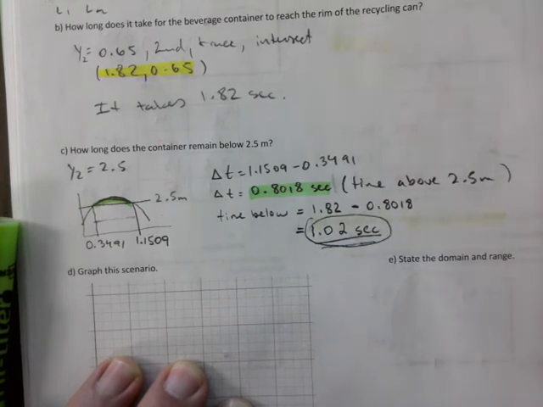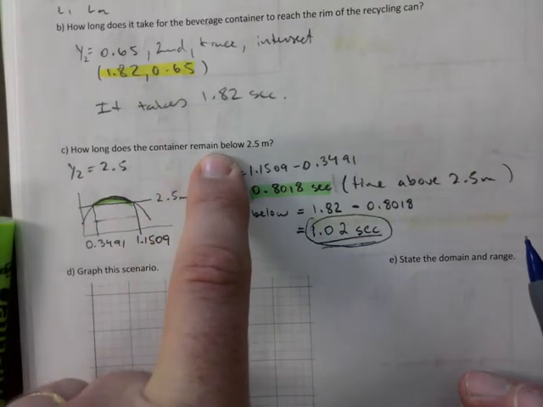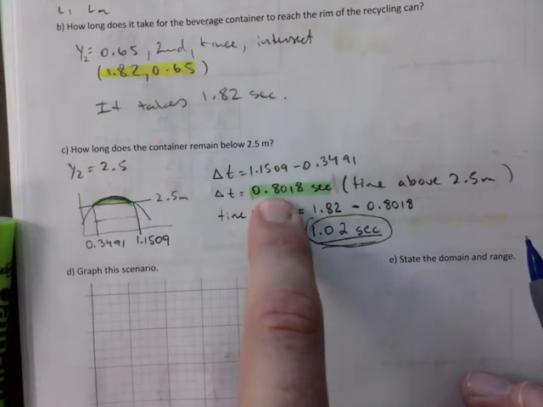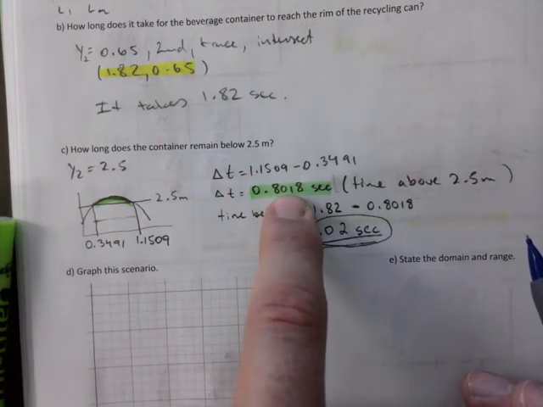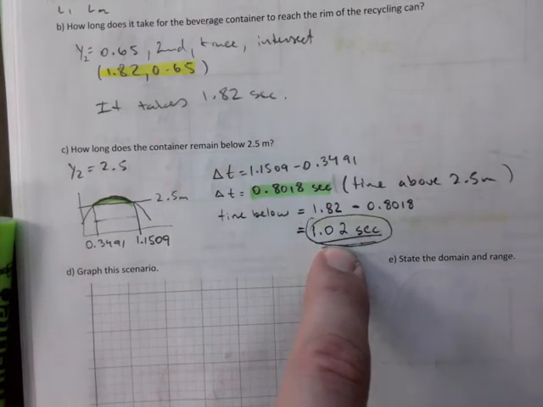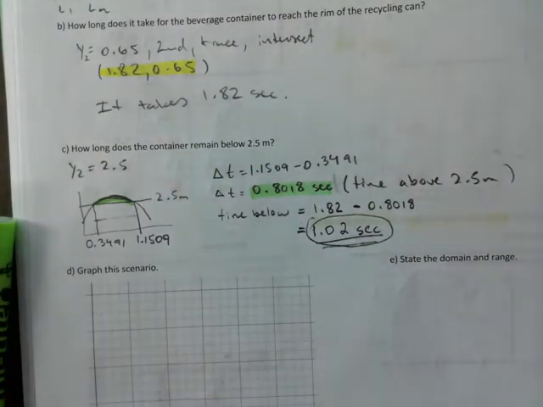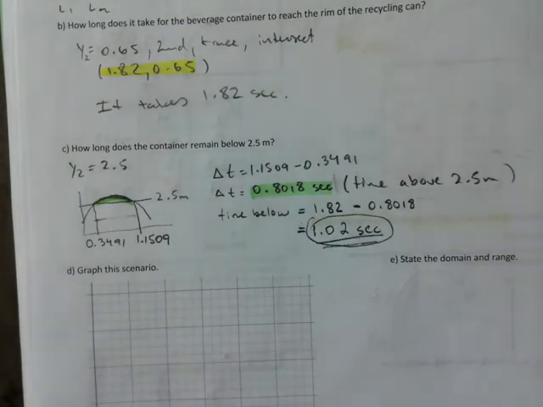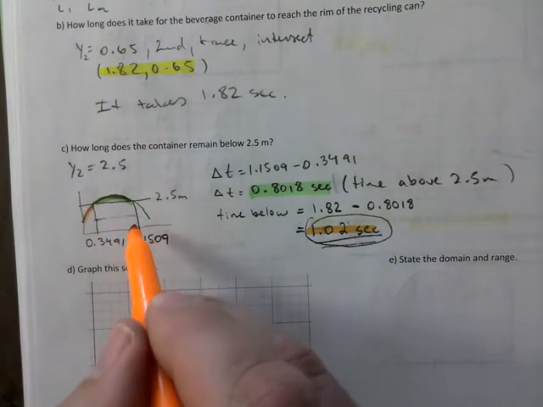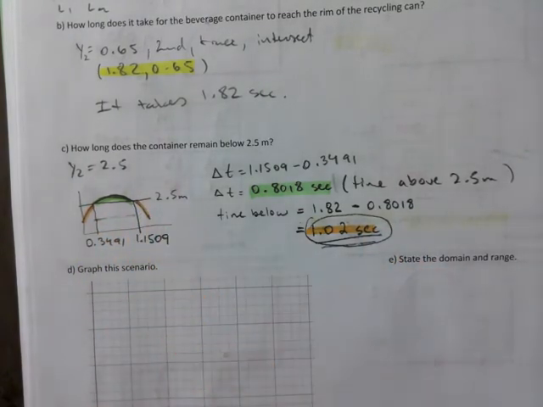Okay, I want to make sure that you understand. If this question said remains at or above 2.5 meters, you would have been done here. That would have been it. But because it asks for below, we figure out that part right there. And I'm going to use orange for that. So you're basically finding out this.